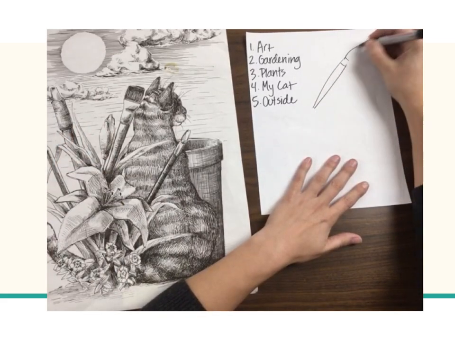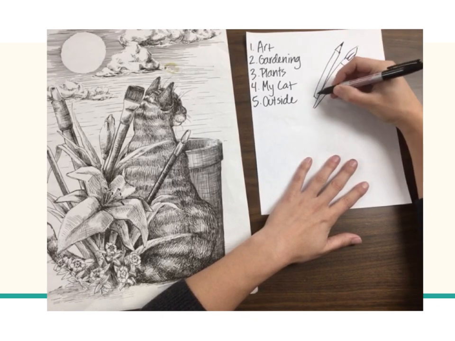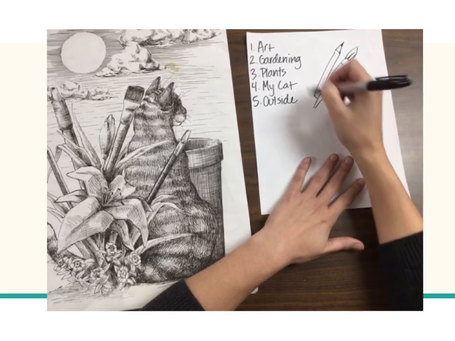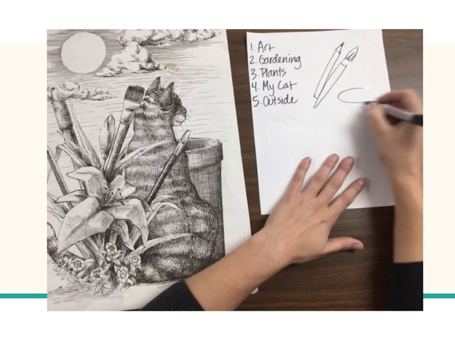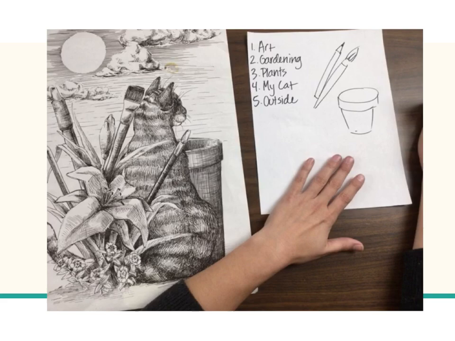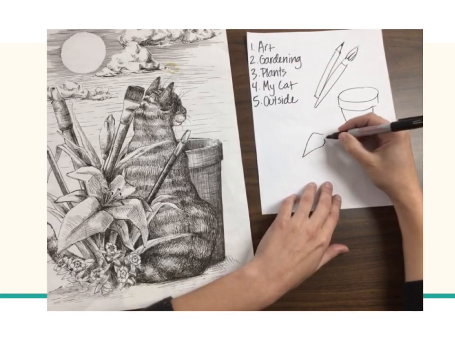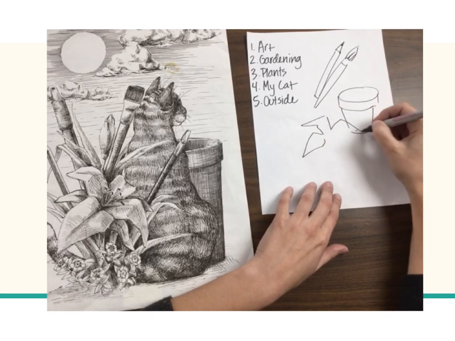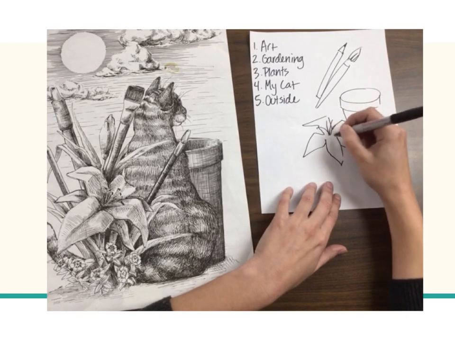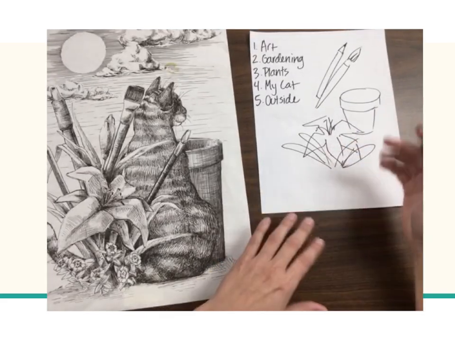So I thought about things like paintbrushes, pencils, and other art supplies that I've used to make any of the art that I've ever made. Another thing, gardening. So I decided to make a flower pot to represent gardening. So there's my flower pot. To represent plants, I just picked some plants that I like. I know how to draw lilies, so I decided to go with a lily. And then, you know, I thought about other leaves and things to go along with. So plants.